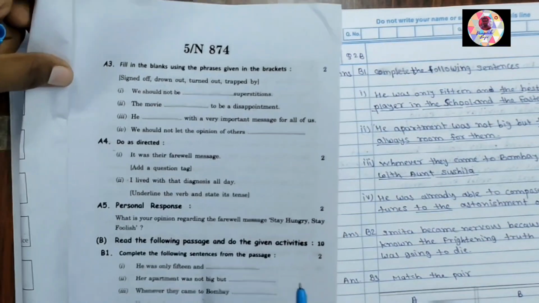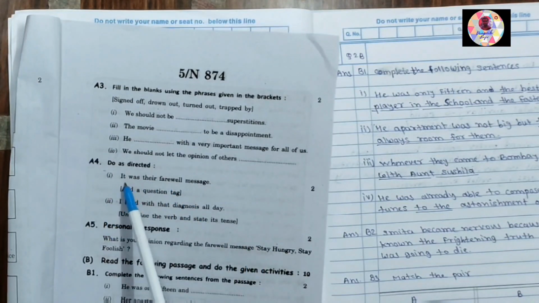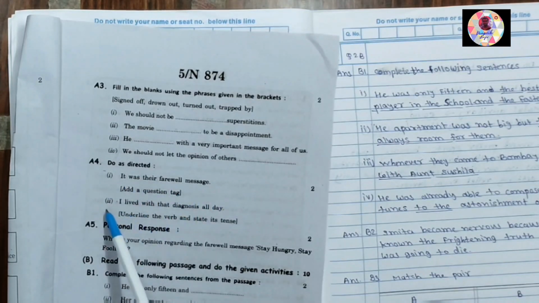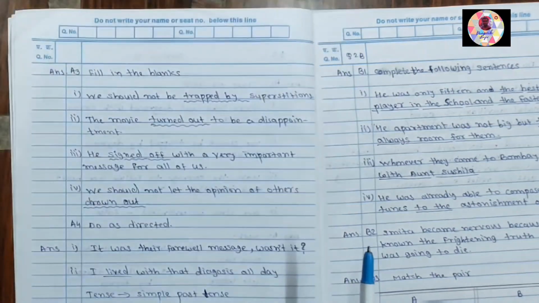Now next question is A4, do as directed. Here two questions are there. The very first one is, it was their farewell message. Add a question tag. And second one is, I lived with that diagnosis all day. Underline the verb and state its tense. Now let's see how to solve this.